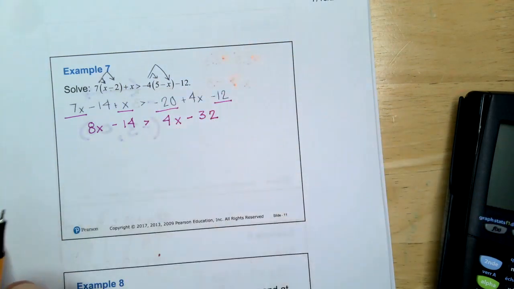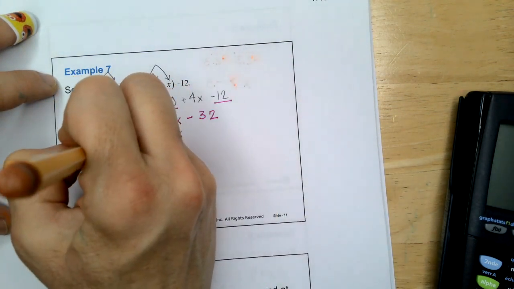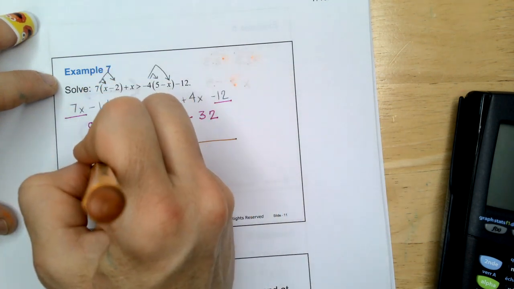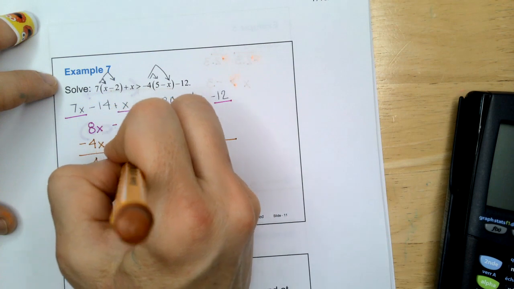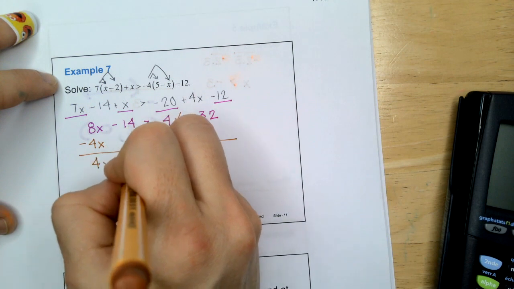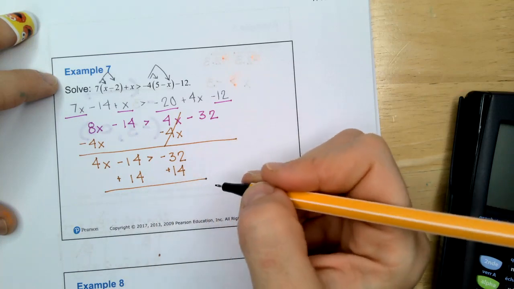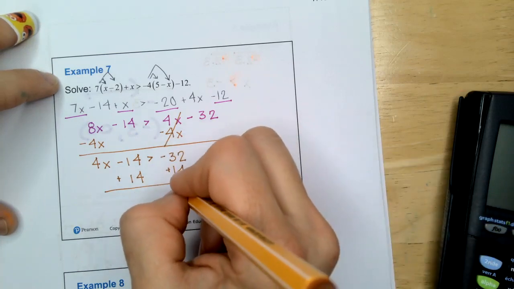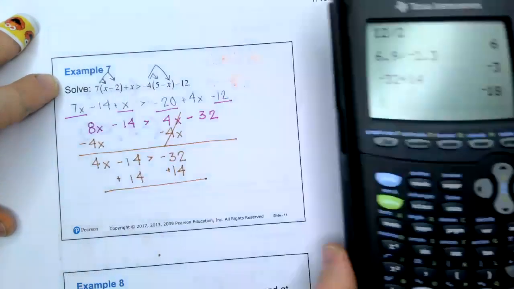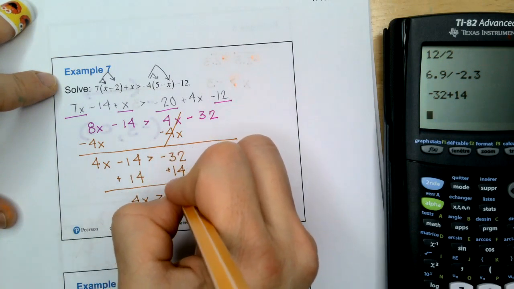Again, I like to keep my x's positive, so I'm going to subtract the 4x from both sides. 8 minus 4 is 4x, minus 14, is greater than negative 32. Add the 14. Negative 32 plus 14 is negative 18. So we have 4x is greater than negative 18.